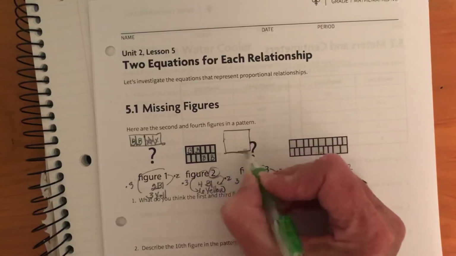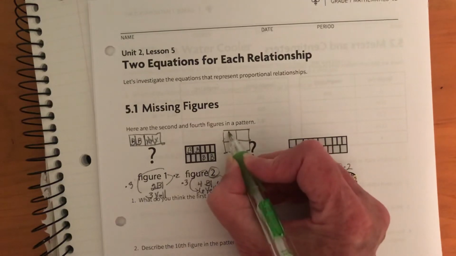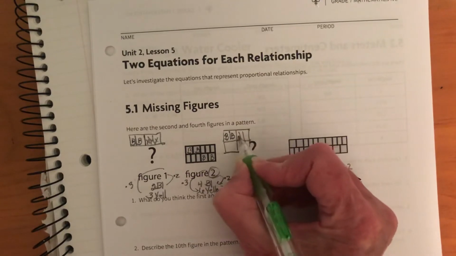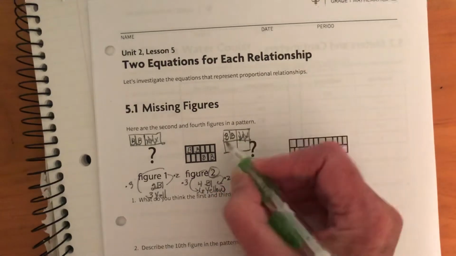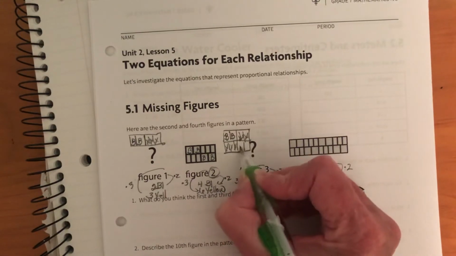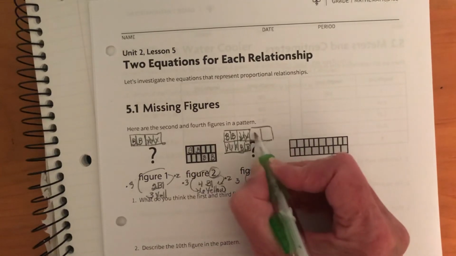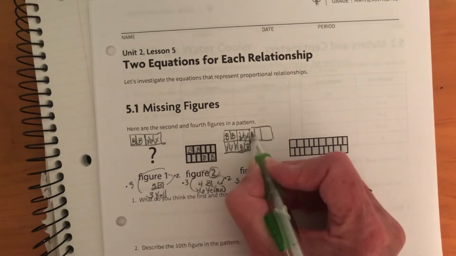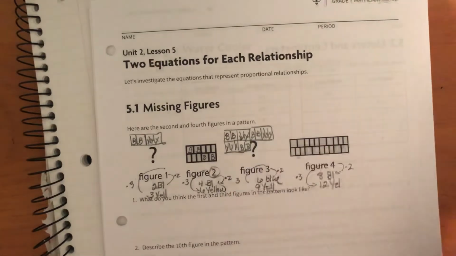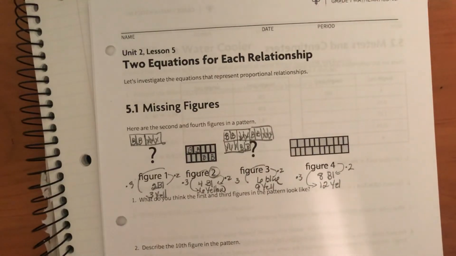Let's see if I can draw this. So this gets cut in half. There's your 2 blues and your 3 yellows. And then this one's going to be 3 yellows and 2 blues. And then I can add another either on top or on bottom. I don't think it really matters. And then this would be yellow, yellow, yellow. All right, and then the fourth one adds that little piece right down there. That's the pattern I saw.